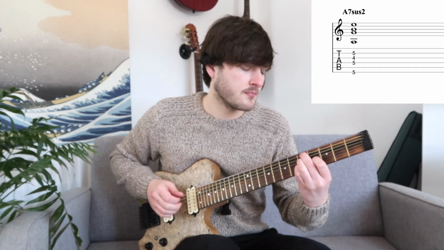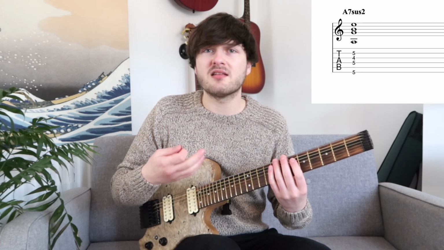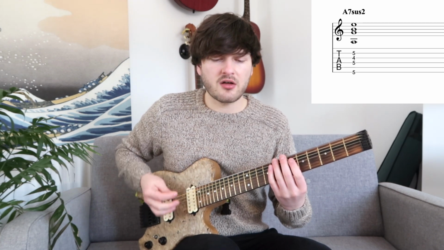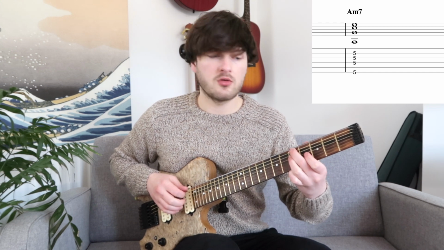So here's the first shape we're going to look at. Now, just for the purposes of writing something above it, I've written A7 sus2. However, we don't really know if this is an A7 chord with a 2, like this shape, but moved to a 2, or whether it's an A minor 7, moved to a 2.